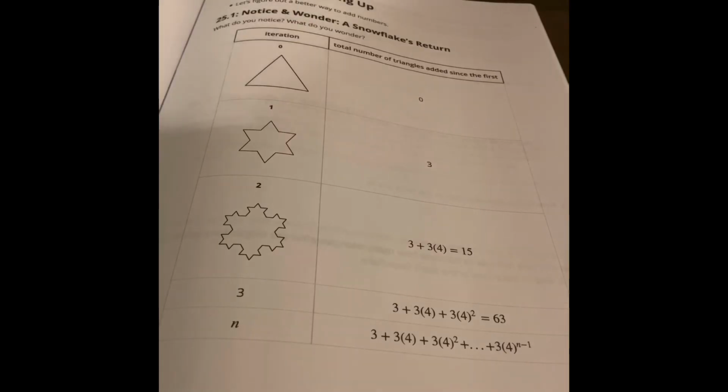All right, this is lesson 25 in Algebra 2 from IM topic 2. We're focusing on rational functions. 25.1 is a notice and wonder. So it's whatever you notice, whatever you wonder. You're not going to be right or wrong. A couple things I'm going to point out to you.